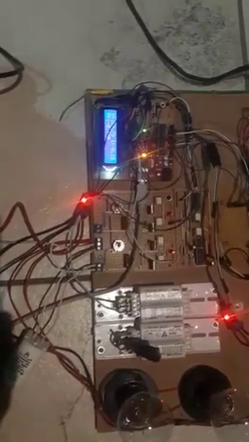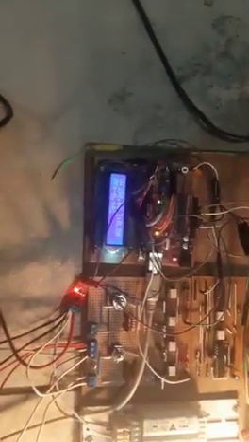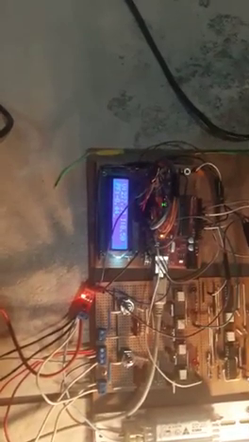So here I made my prototype. You can see now I'm putting on the power for my voltage sensing. As you could hear now, the ballast is on. So if you could look, I'm measuring 220 volts, which is your normal household supply. The current being drawn is 0.5 amp.